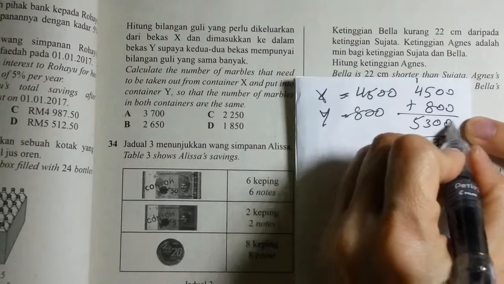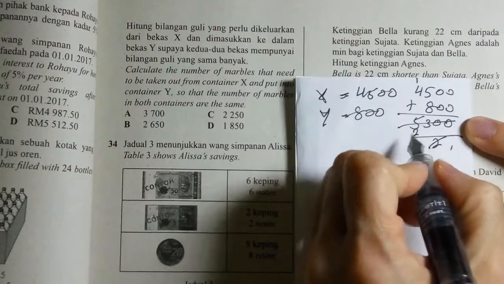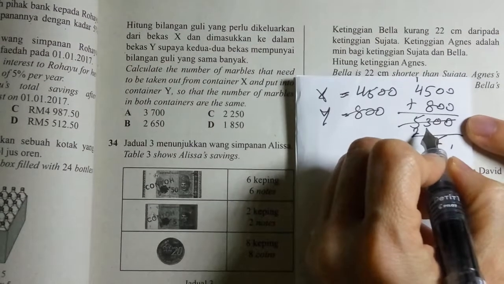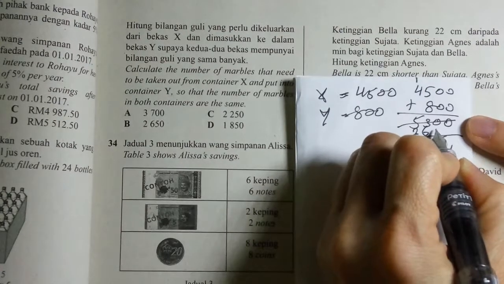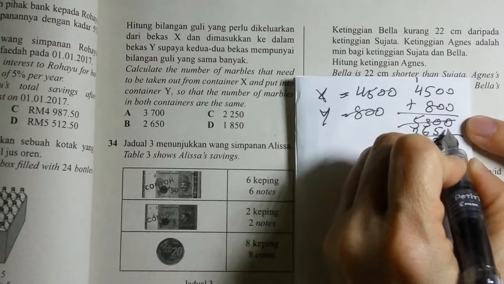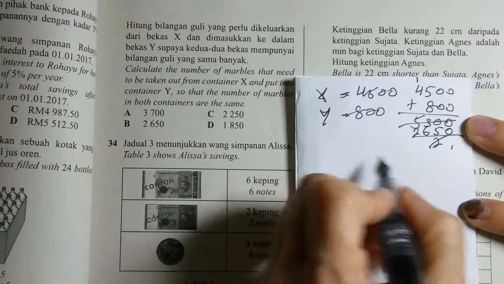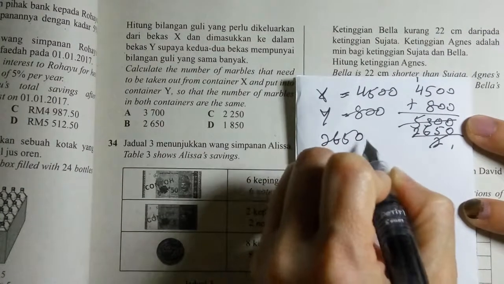Okay? So 5 divided by 2, I can have 2 times 2 equals 4, right? 13. 2 times 6 is 12. 10. 2 times 5 equals 10. 2 times 0 equals 0. Okay? So the answer is 2,650 in each container.